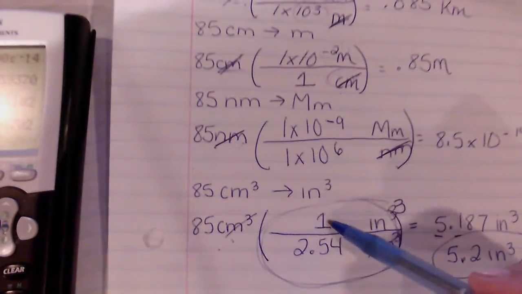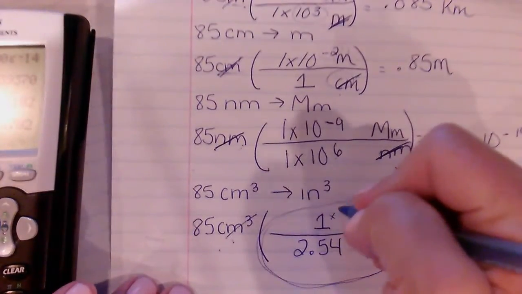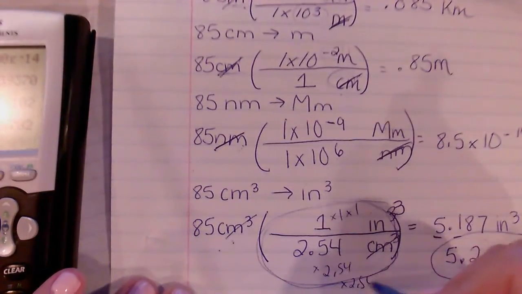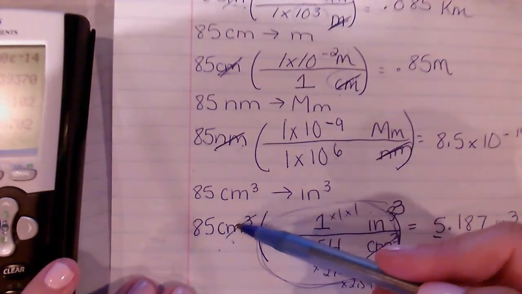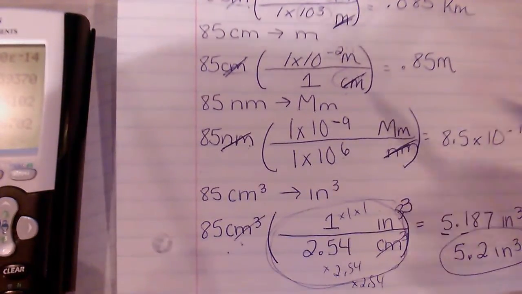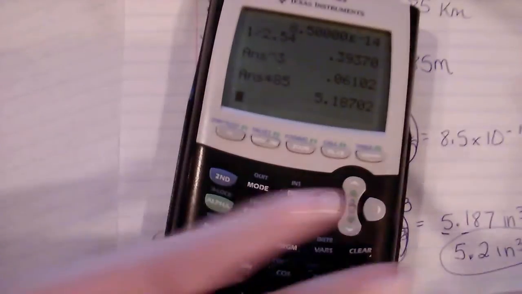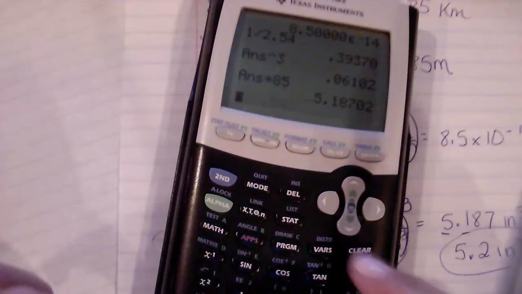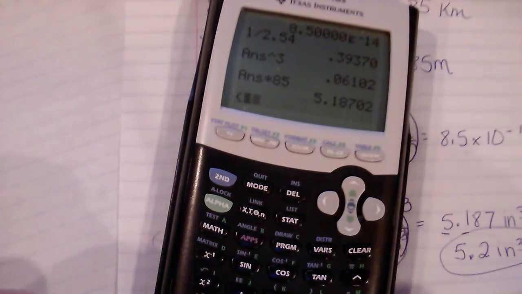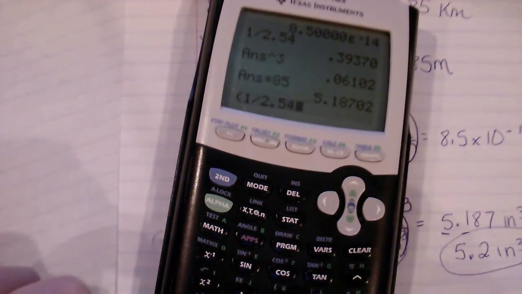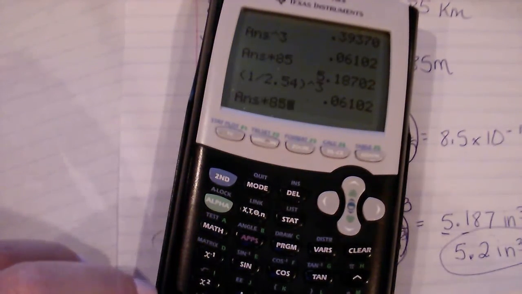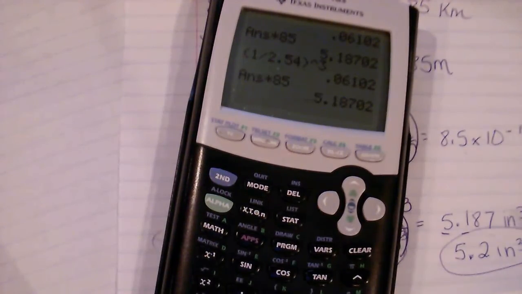There's another way to do this. You can write 1 times 1 times 1 up here, and 2.54 times 2.54 times 2.54 down there, and then multiply if you want to do that. Or you can use your parentheses. Like I said previously, you can take parenthesis 1 divided by 2.54 and cube that, and then times 85, and you get the same answer.